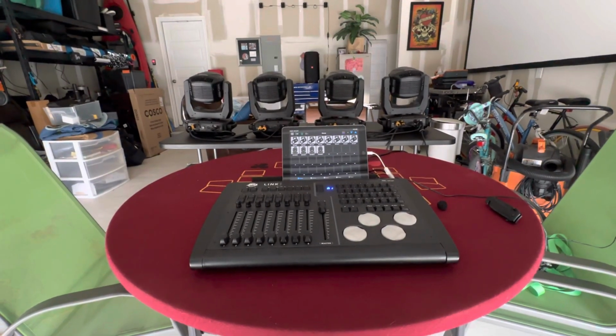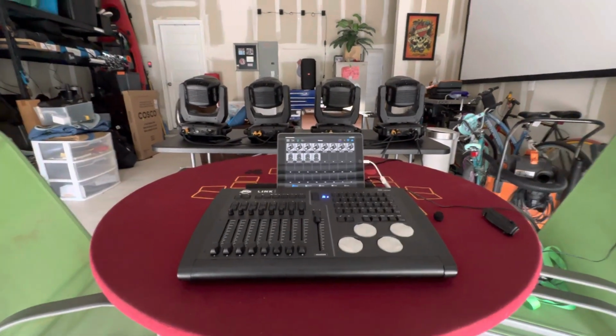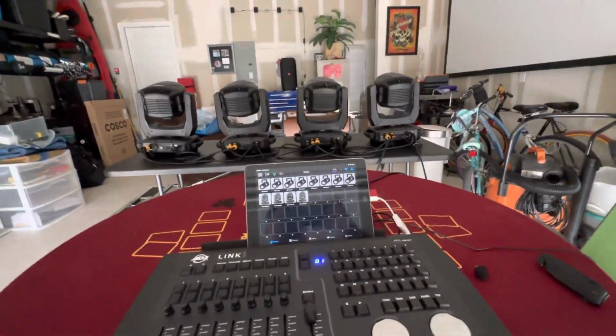And this one's a little tricky, but I think once you understand how to use it, you'll find it very beneficial. So here we go. I'll go ahead and jump into it.